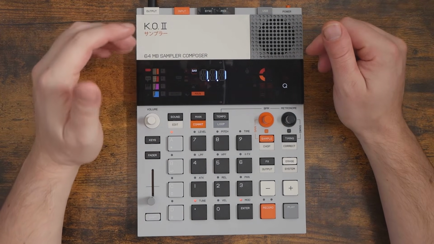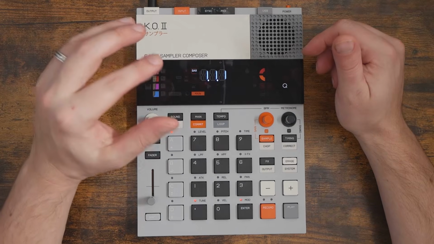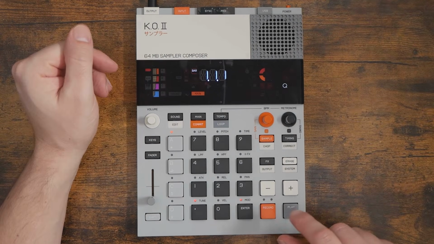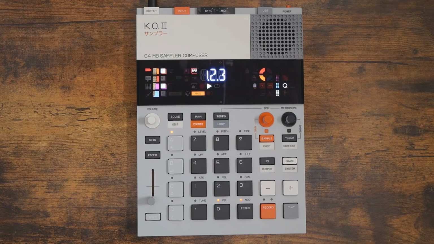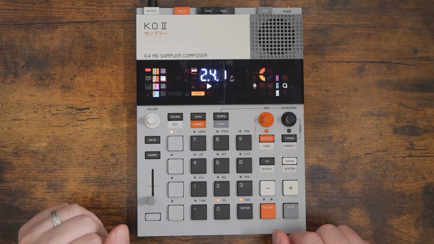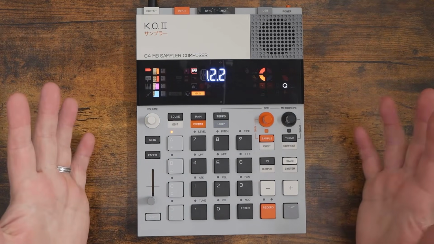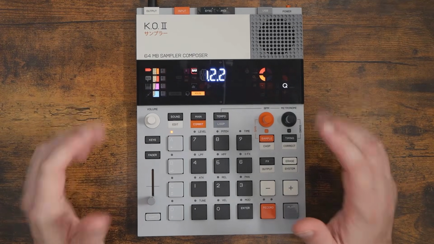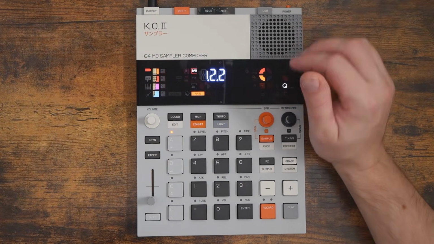So I actually just finished filming the video with the KO2 and the Polyend Mess, so I already have this pattern completed. Nice and simple. We've got some drums, we've got a bass, and we've got a lead. And that's the pattern we'll be continuing to work with today.